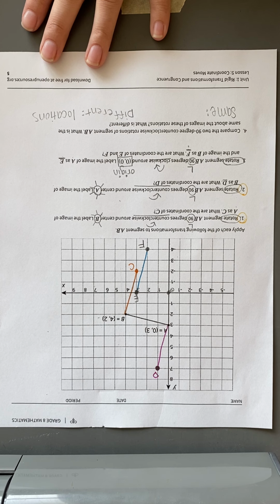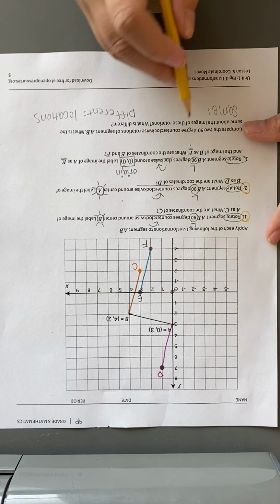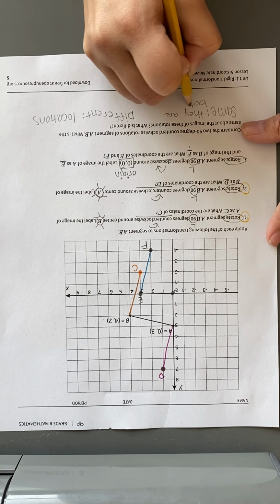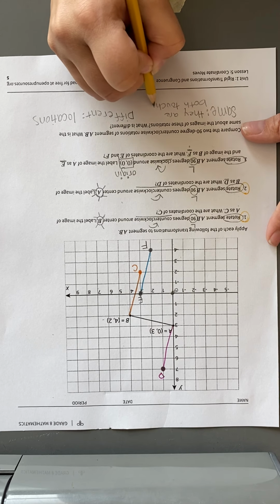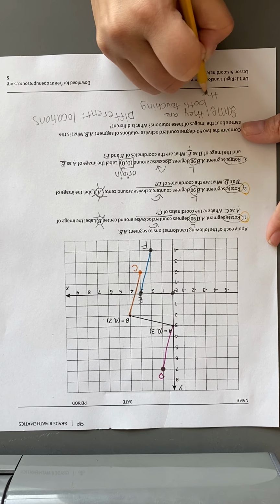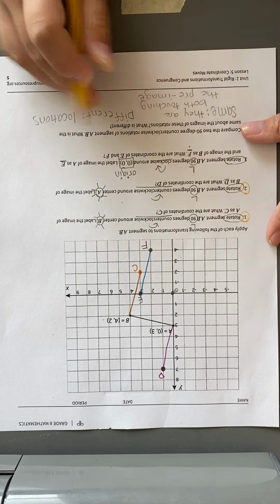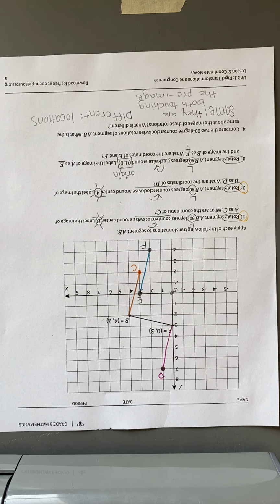They both move different distances with the different rotations, so we can tell that they are in a different spot. Something that is the same, they are both touching the pre-image. So those are a couple examples. You might have other answers that vary.